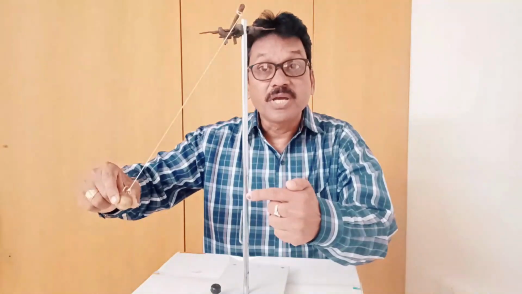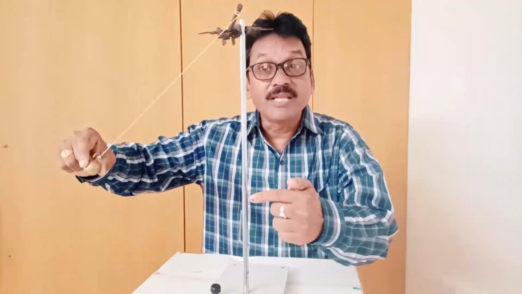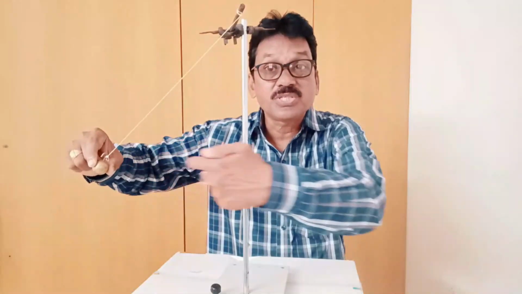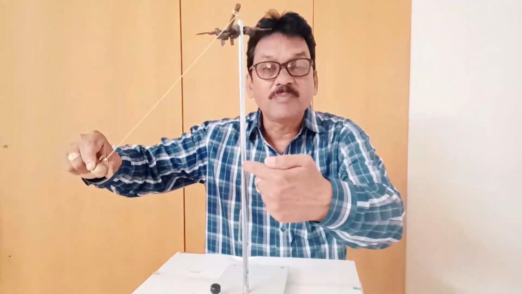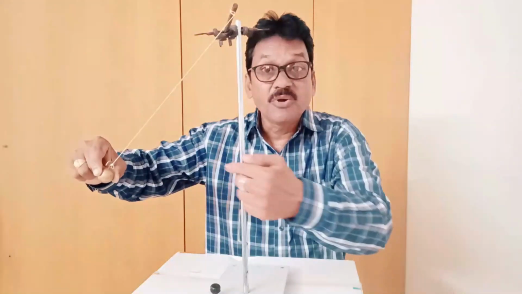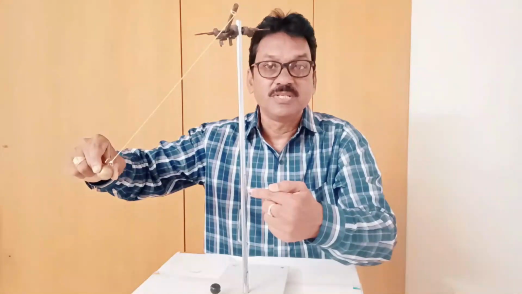And suppose the pendulum bob is at extreme position, then the length from this mean position to this extreme position is called maximum displacement, also called the amplitude.